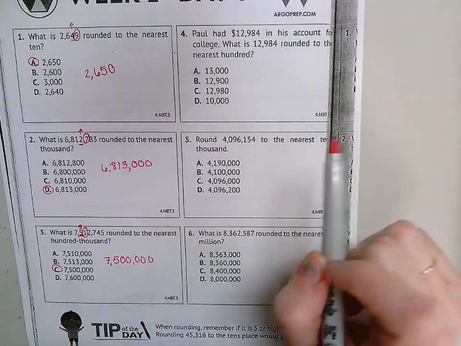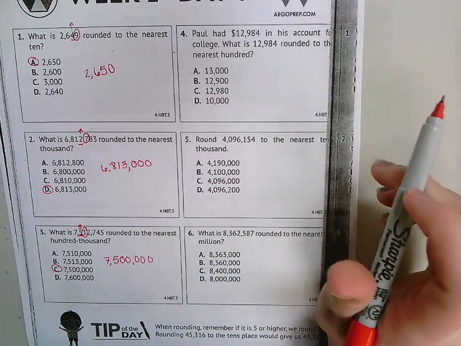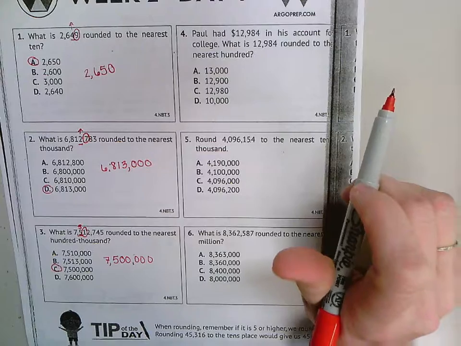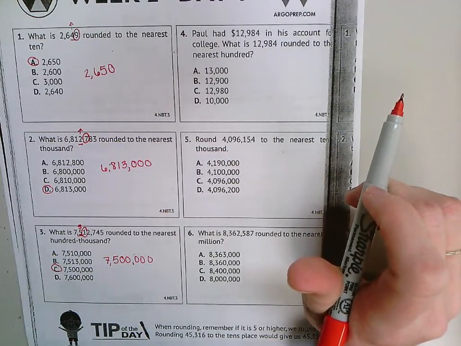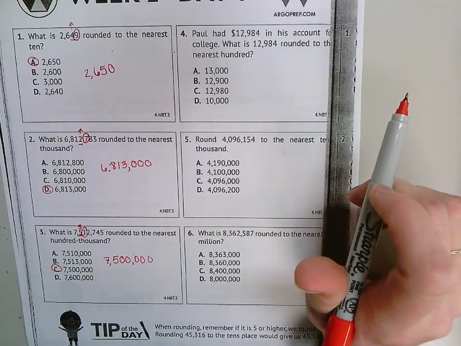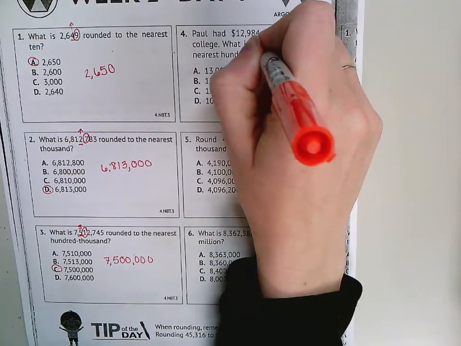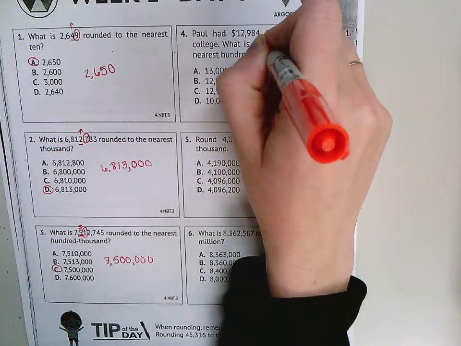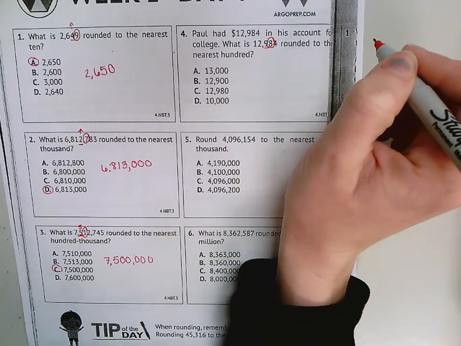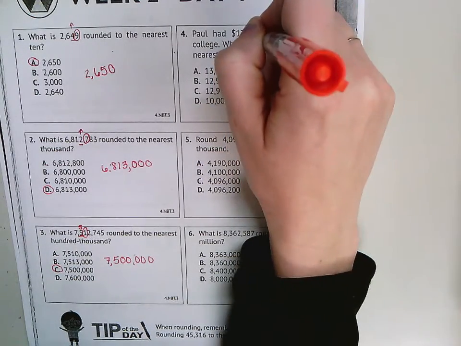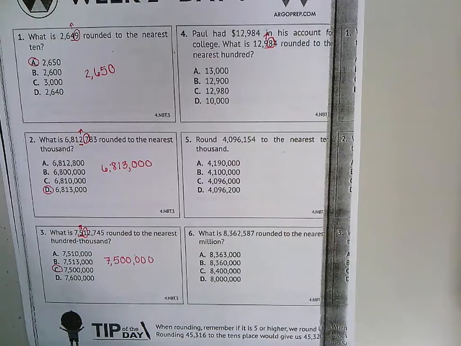The next one, Paul had $12,984 in his account for college. What is 12,984 rounded to the nearest 100? Well, there's a 9 in the hundreds place and 8 next door. The 8 is higher than 5, so I'm going to round it up.